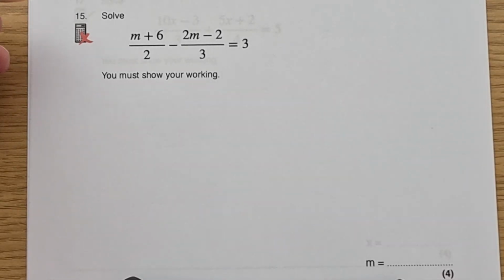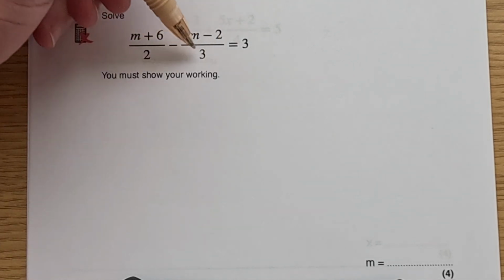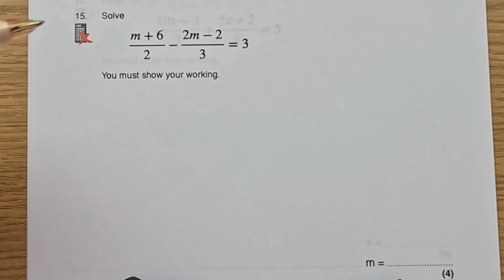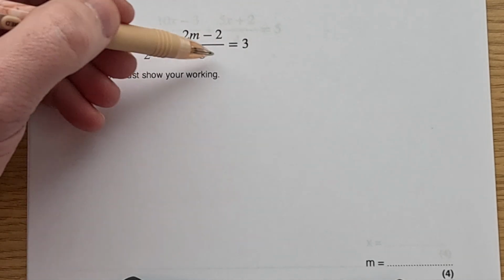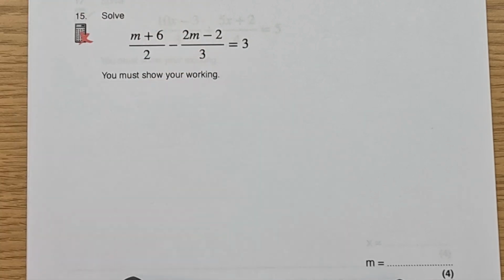Okay, so let's have a look at question number 15. Question number 15 says to solve (m + 6)/2 subtract (2m - 2)/3 is equal to 3. Okay, so we've got a fraction, subtract another fraction is equal to 3. So let's work out what these fractions would be. Let's simplify this left-hand side.